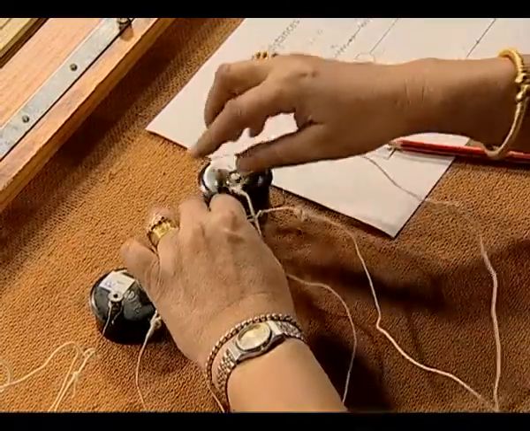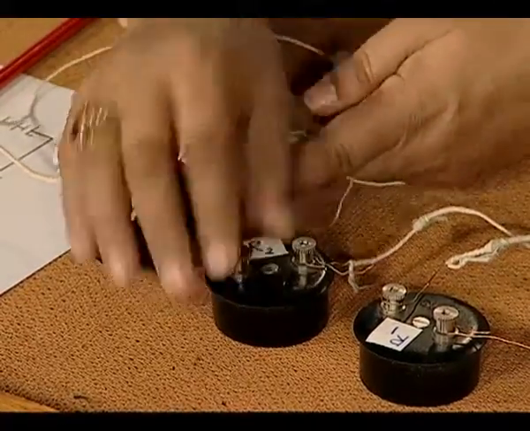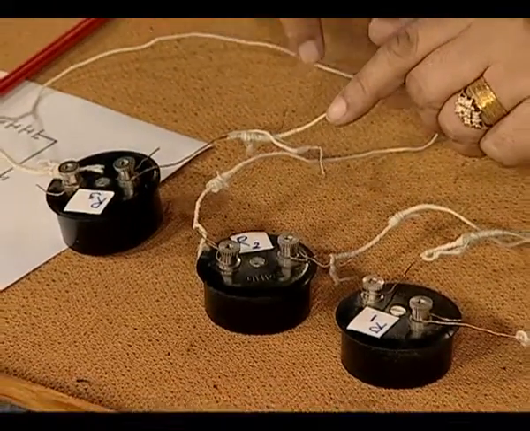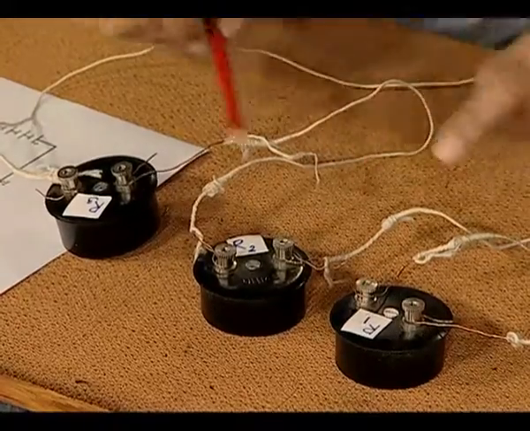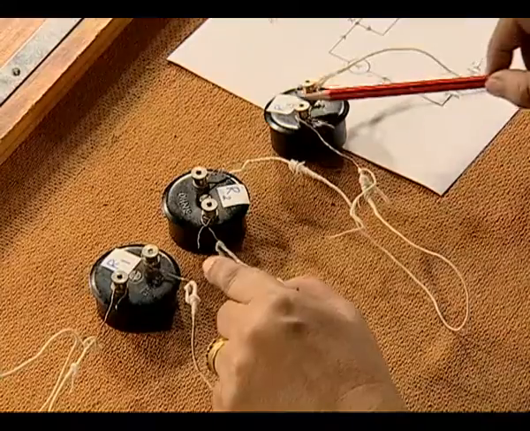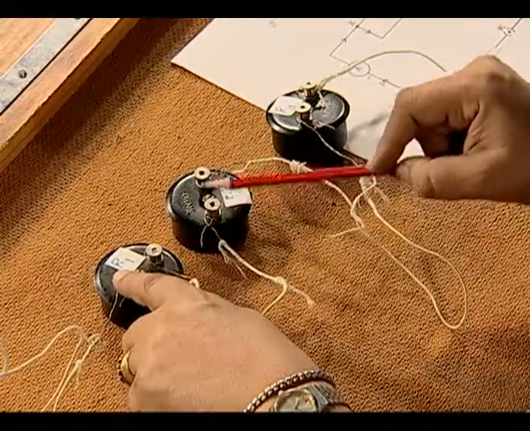The key factor in this circuit is that the current in all the resistances is the same. In the entire circuit, the combined resistance is given by R1 plus R2 plus R3. The potential difference across each resistance may be different, which will have to be calculated in terms of the circuit current.